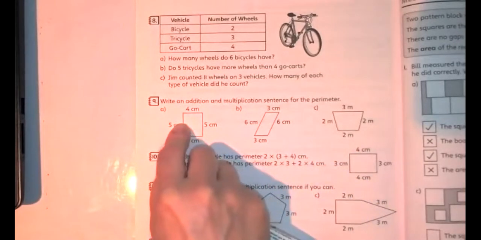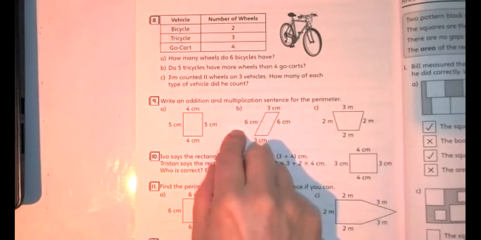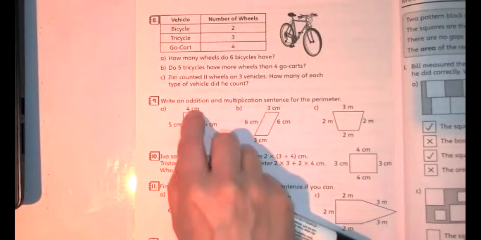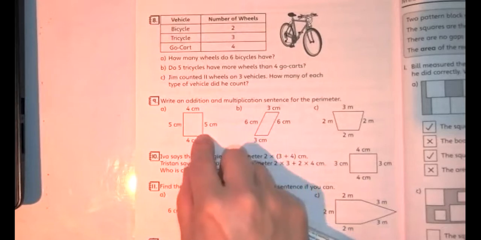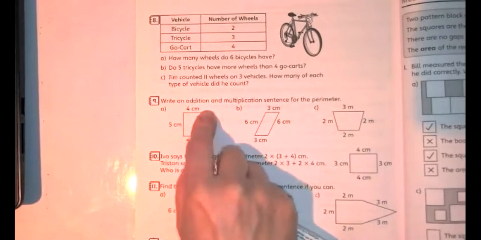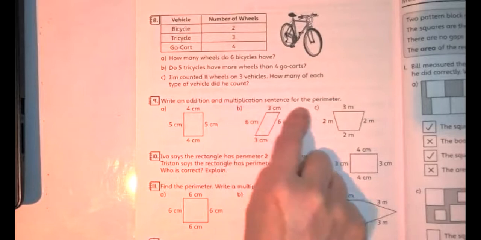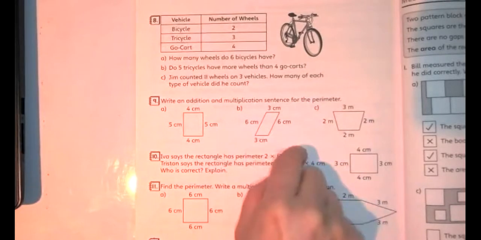Okay, and then here we're talking about perimeter. Remember when we studied perimeter? It was the distance around something. So we talked, you could add it all together. You can add 4 plus 5 plus 4 plus 5. That's the distance around. But it says to use addition and multiplication for the perimeter. So I'm going to show you how to do that so that you'll be able to do these questions.